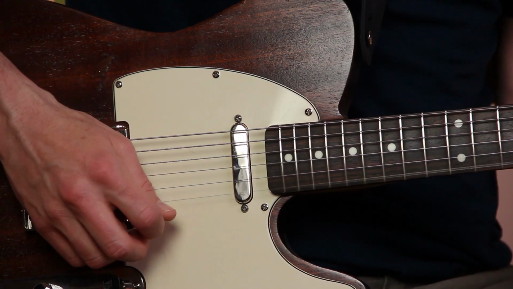So you'll notice that the 2 outer strings are the same. The thickest string, E, and the thinner string are both E. It's just that this one is 2 octaves higher than the low string. So you really only have to memorize 5 separate strings.